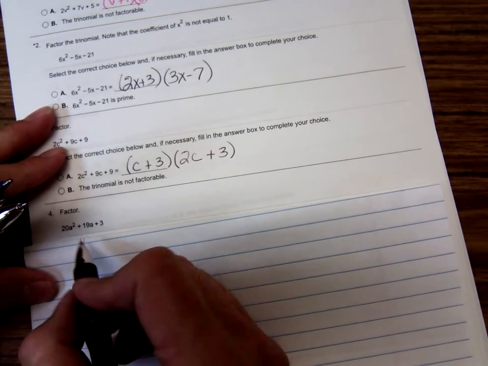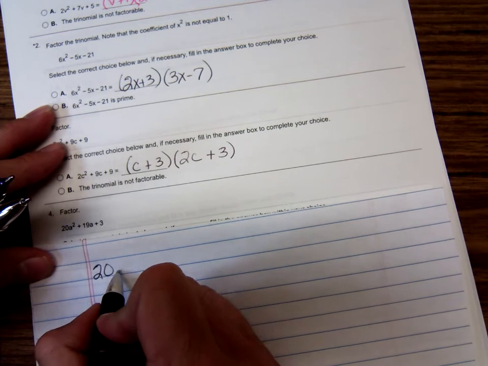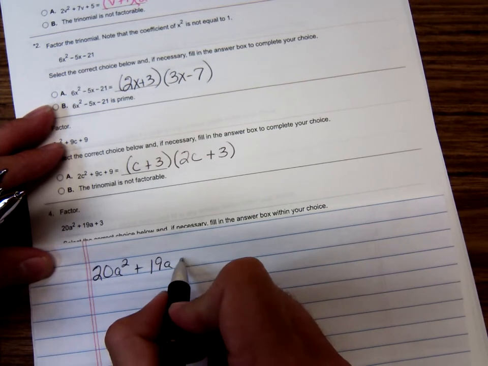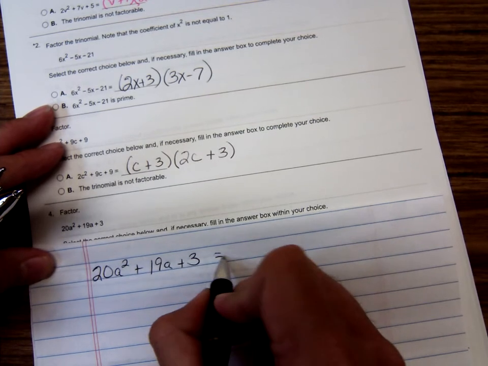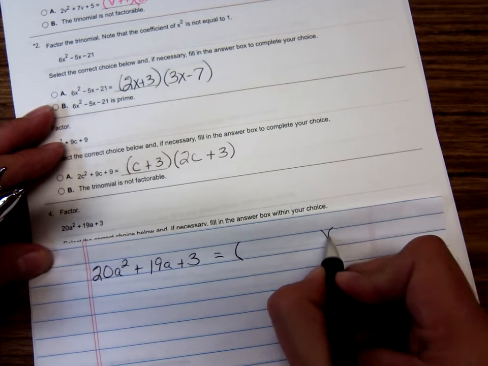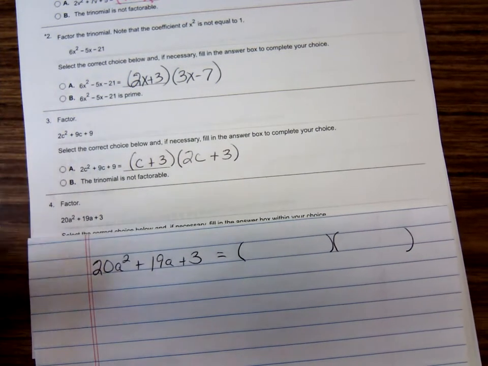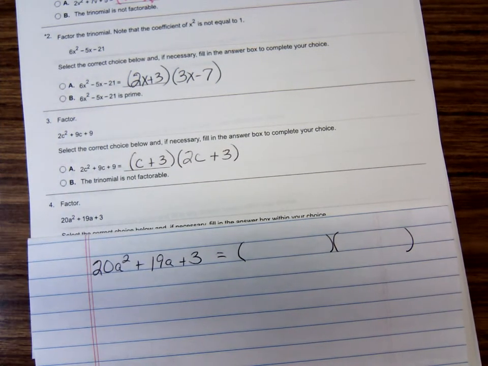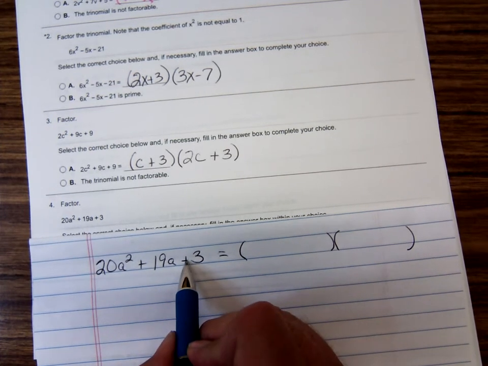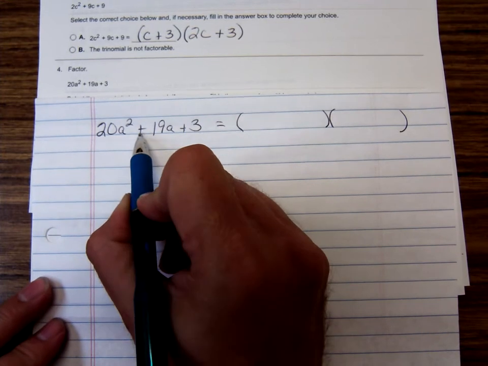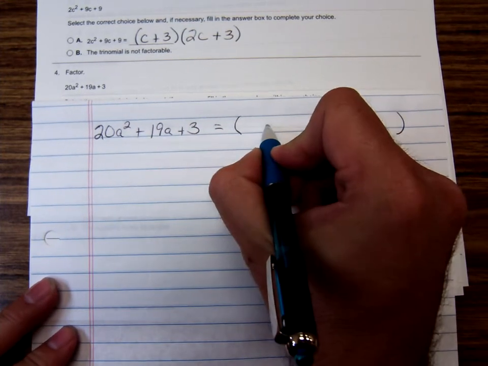20a squared plus 19a plus 3. With practice, you get better and better at this stuff. It's sort of like driving. Okay. Let's see. Second sign is plus. So 2 of the first sign. So plus and plus.